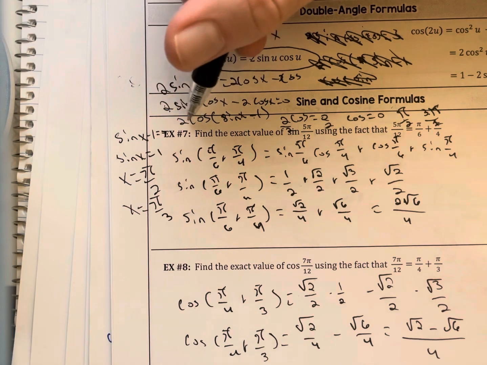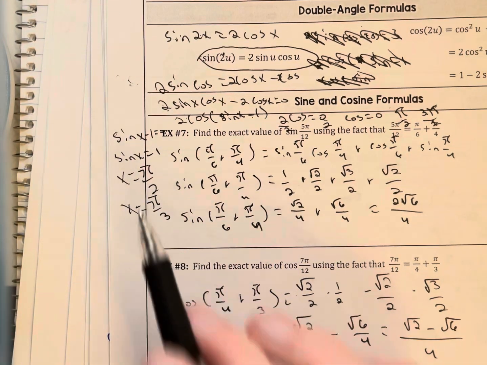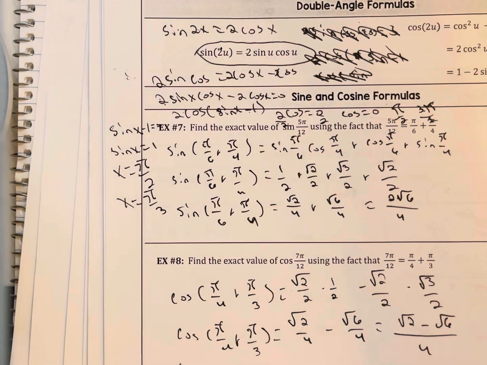Then you just set both of these equal to 0. Find where the unit circle value is for that specific thing. So if it's sine of x, where is sine of x equal to 1 on the unit circle? Pi over 2. Where's cosine of x equal to 0 on the unit circle? Pi over 2, 3 pi over 2. And yeah, I hope that helps. If you have any questions, let me know.